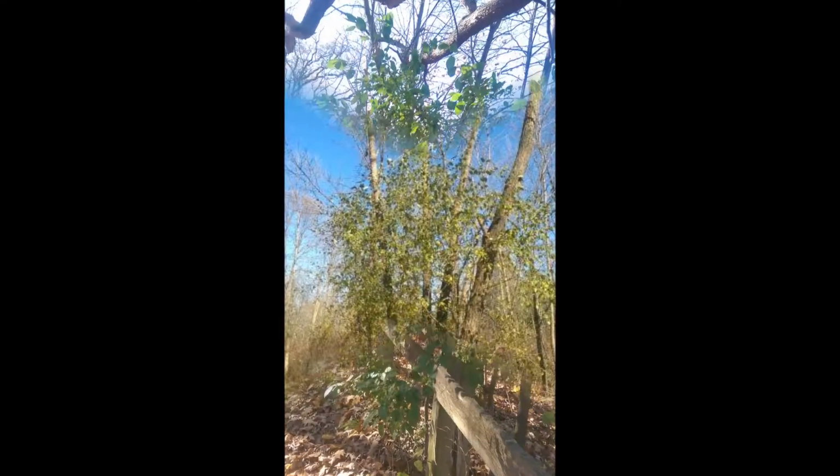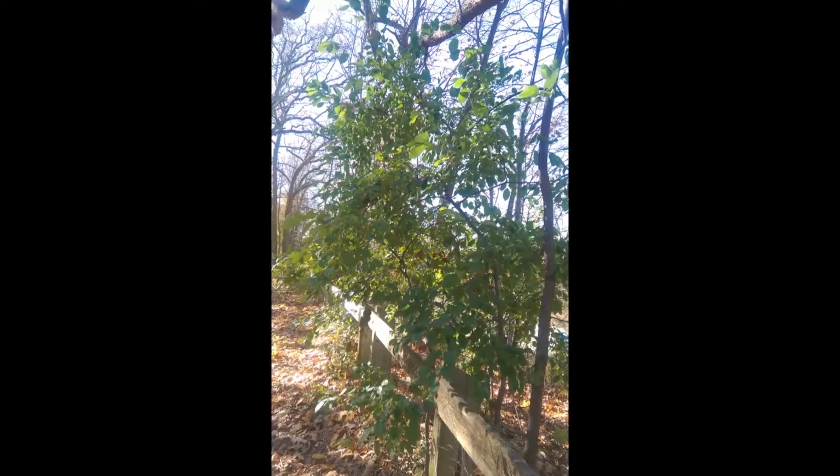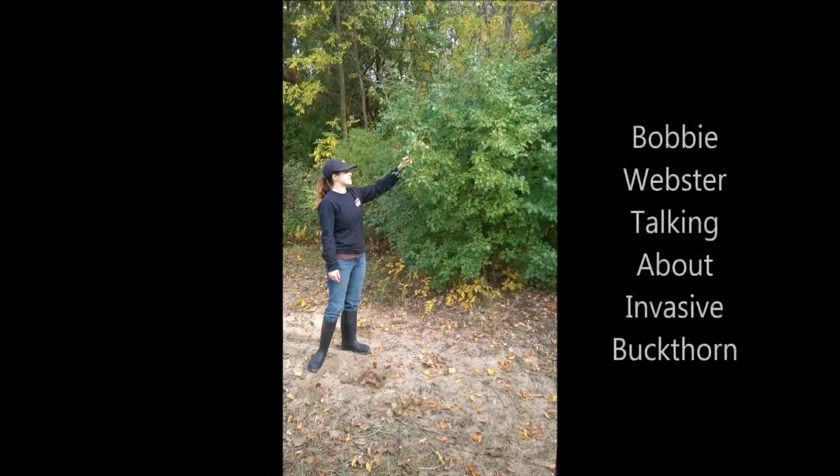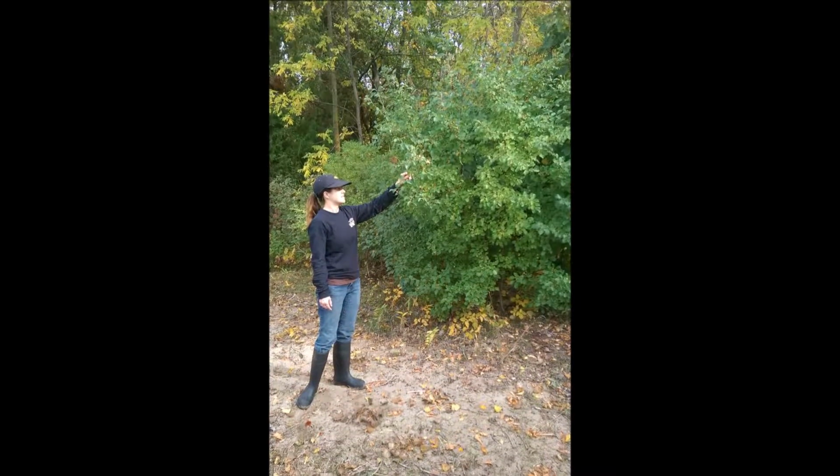Like many non-native shrubs, common buckthorn leafs out in the early spring and retains its leaves late into the fall. It takes on the appearance of a small woody shrub when it's young, and as it ages, grows into a small tree that can range anywhere from 10 to 25 feet tall and 10 inches in diameter.